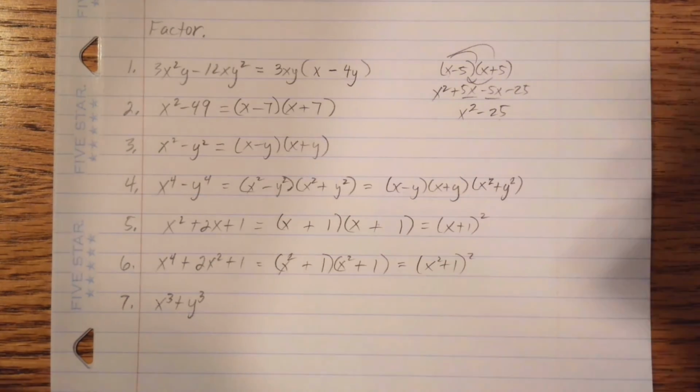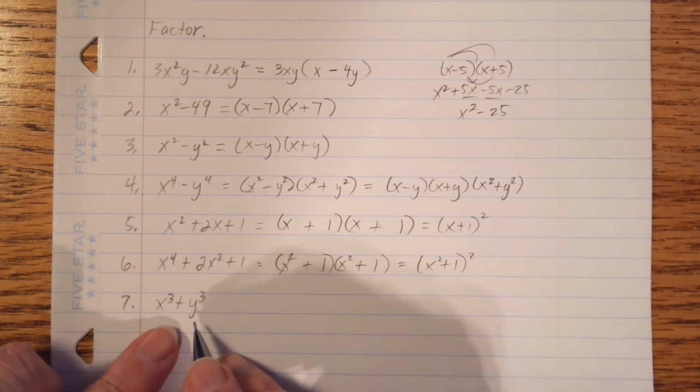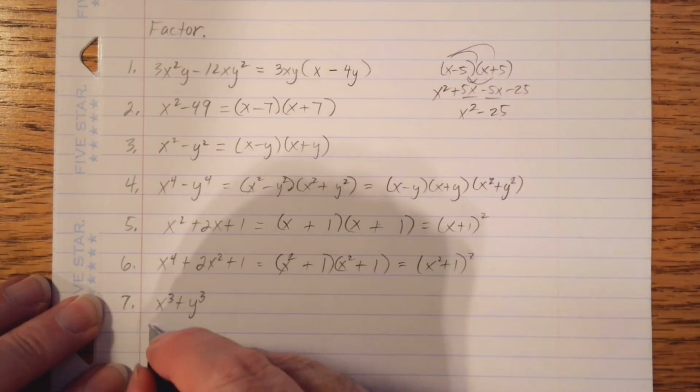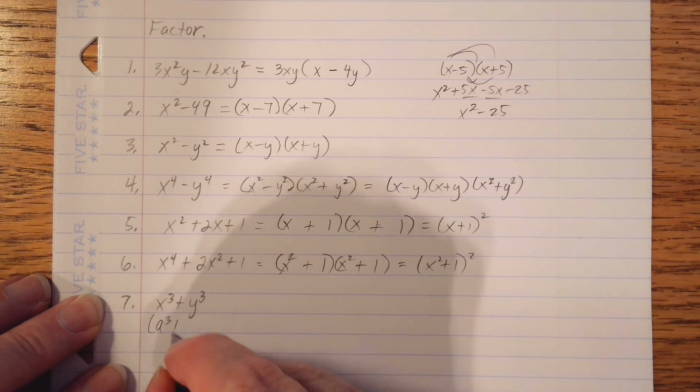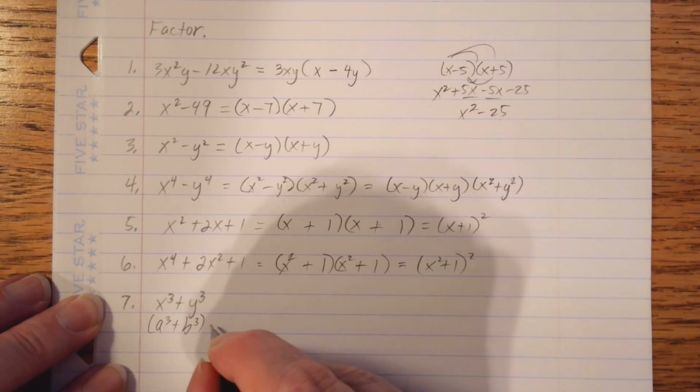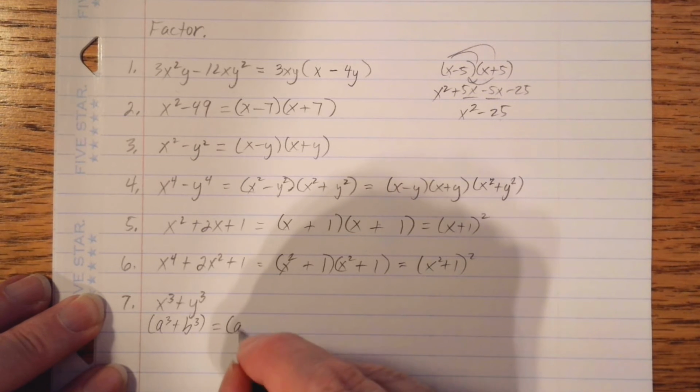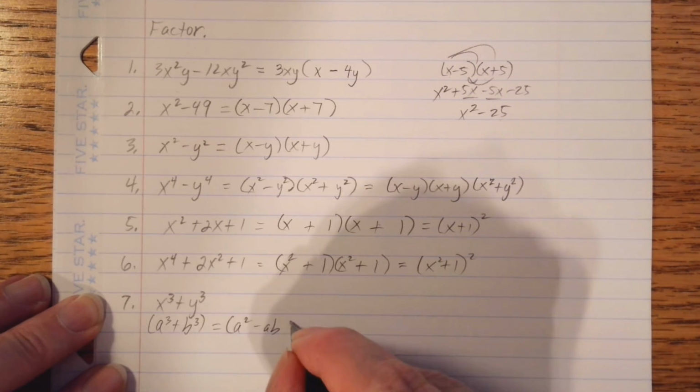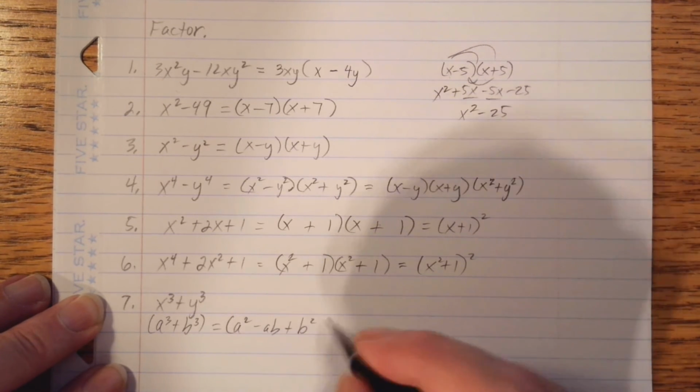All right, let's look at number 7. This is what we call a sum of cubes. Now, there's actually a formula for this. This is equal to a squared minus ab plus b squared.